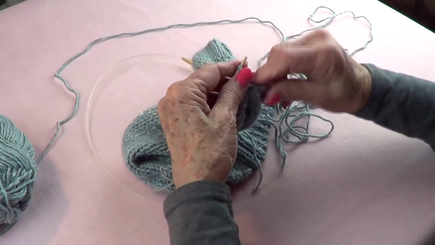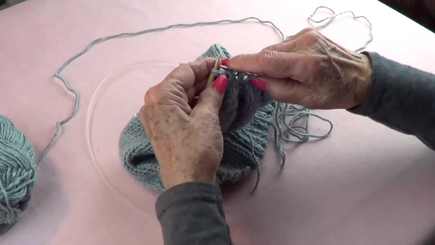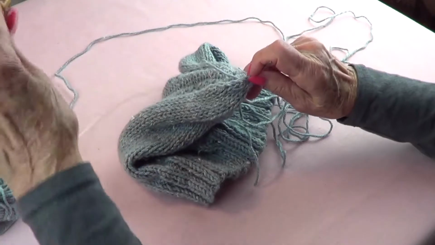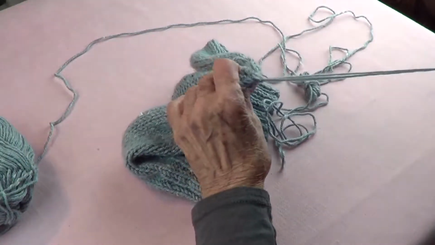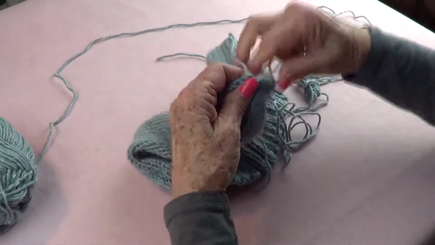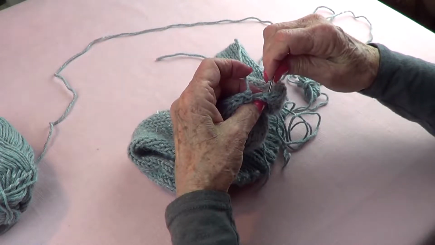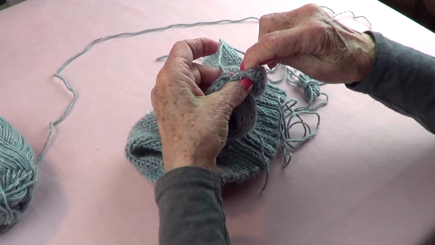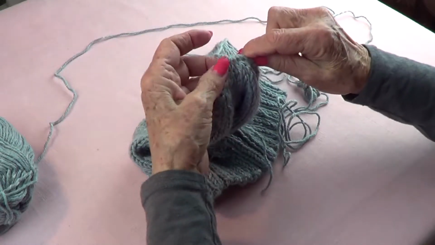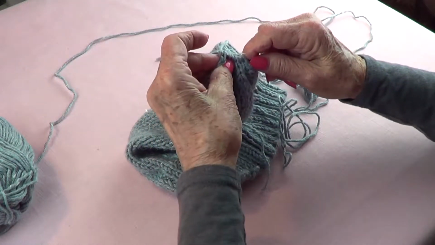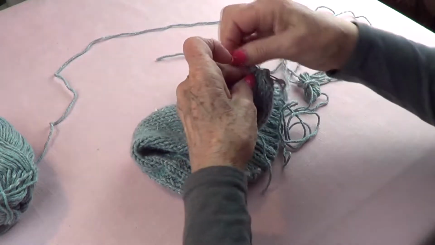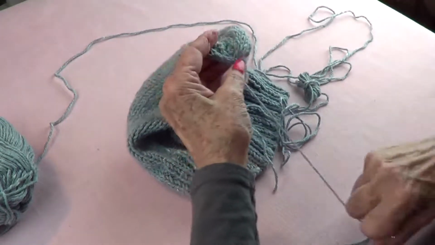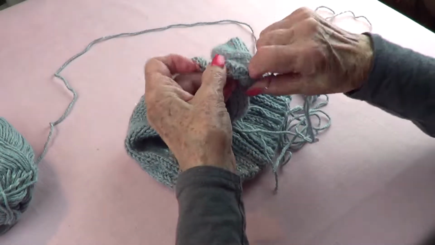Okay, so let's get this here. Okay, so now I pass my yarn around. And I'm going to pass it one more time just to secure it because I'm very obsessive about it. I don't want boo-boos. Okay, so now I pass it again and make a little knot in the back.